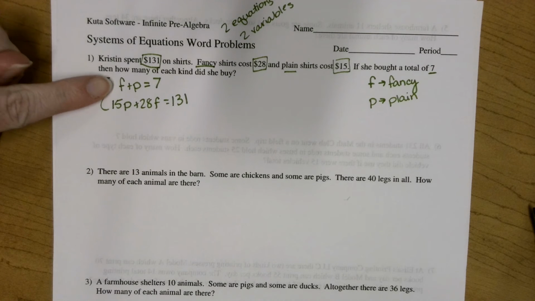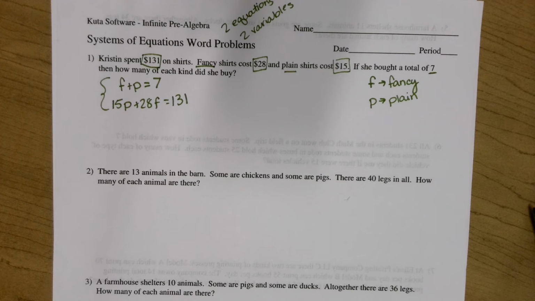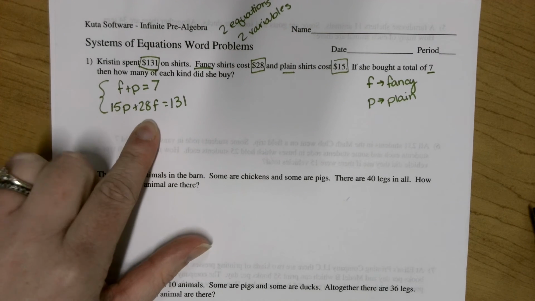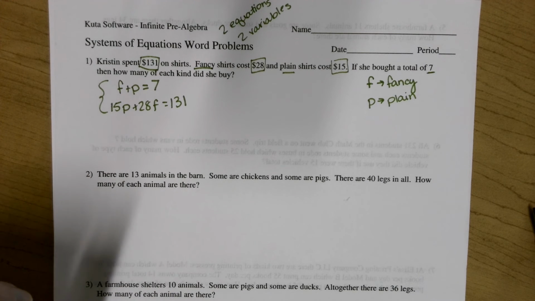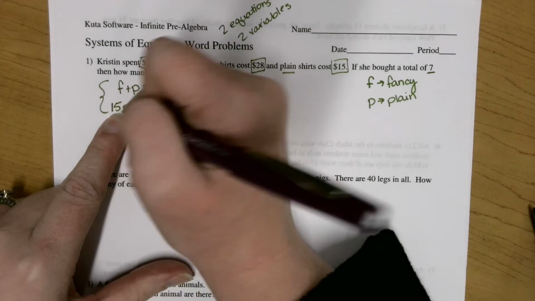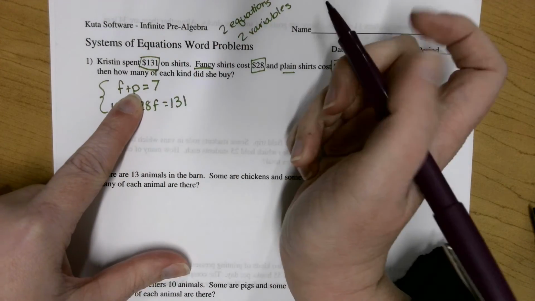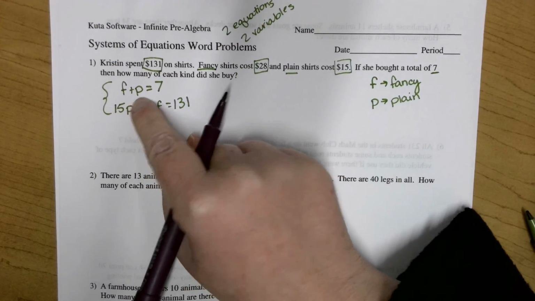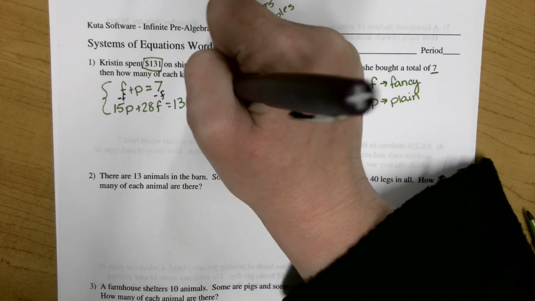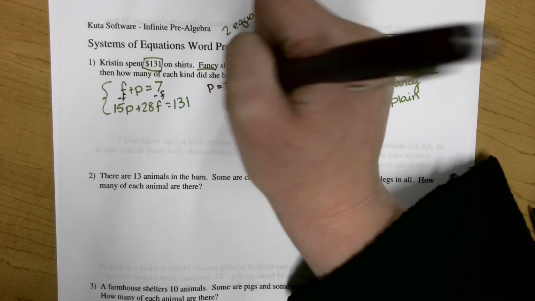If I look, it's going to be easier to manipulate the first equation because there's no coefficients. The second thing I'm going to look at, it doesn't matter if you get f by itself or p by itself, because they're both easy here. But I'm going to have to multiply my expression by either 15 or 28. And again, the smaller the number, the easier the math. So let's do times 15, which means I'm going to have to replace p, which means p is what we should get by itself. So to get p by itself, I'm just going to subtract f. So p is going to equal 7 minus f.